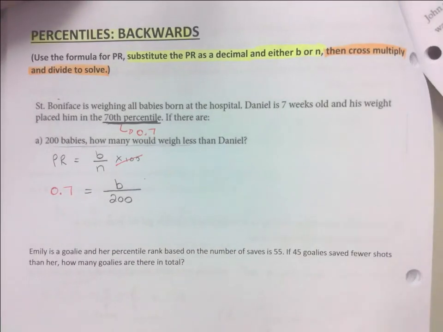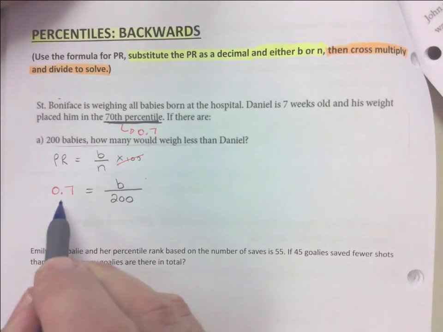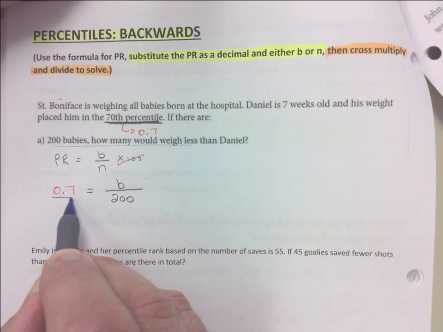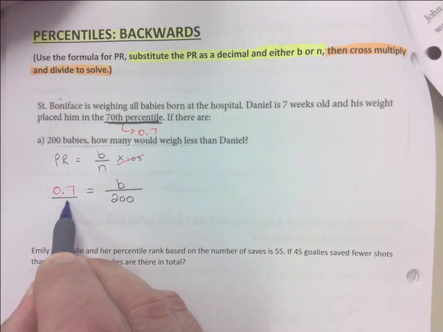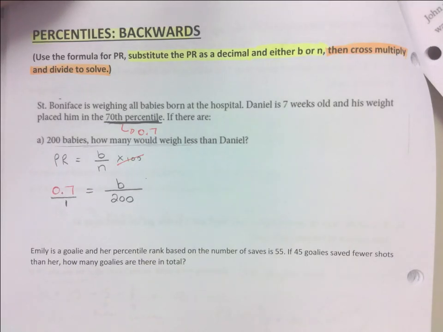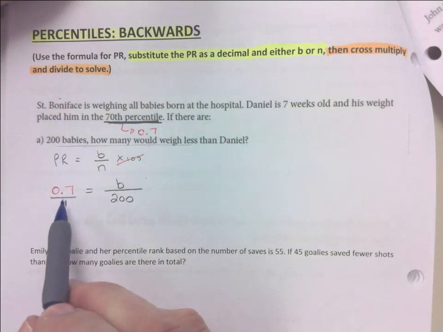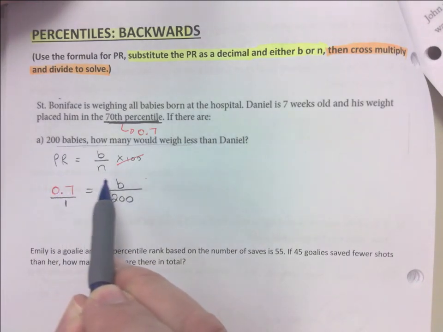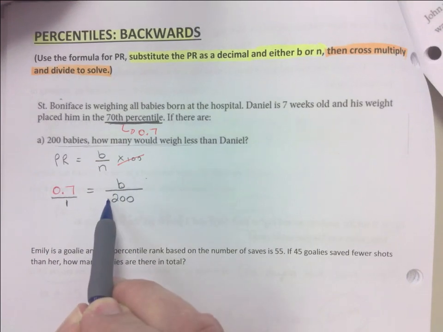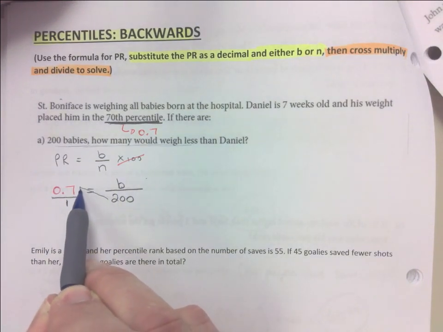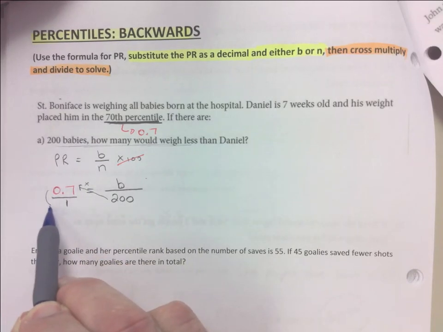It doesn't look like a cross multiplying or dividing scenario, but watch this, the power of 1. You can put a 1 under any number and turn it into a fraction. It doesn't affect the value of it. Do you remember this? You go to the side of the variable, start here, cross multiply, and then divide.